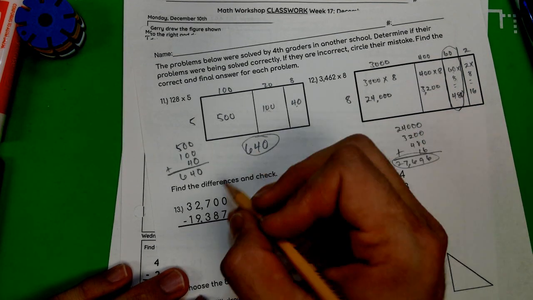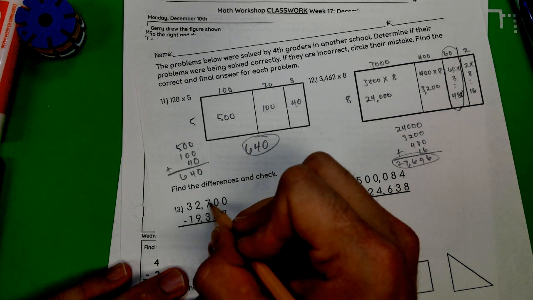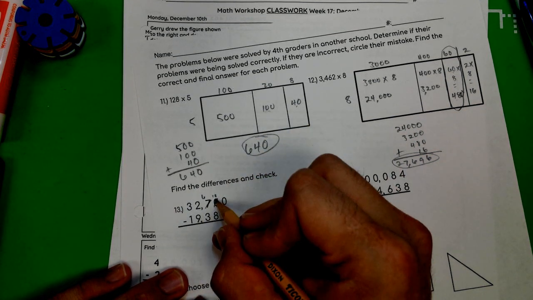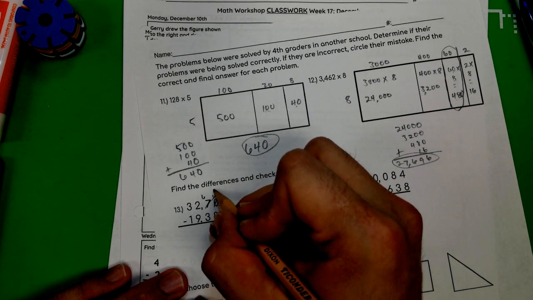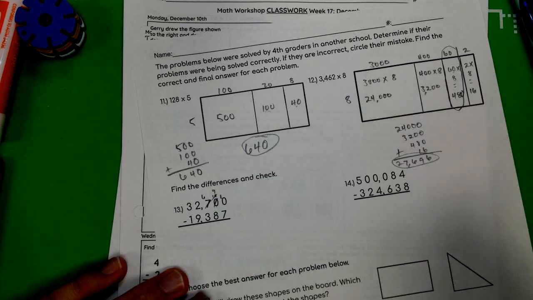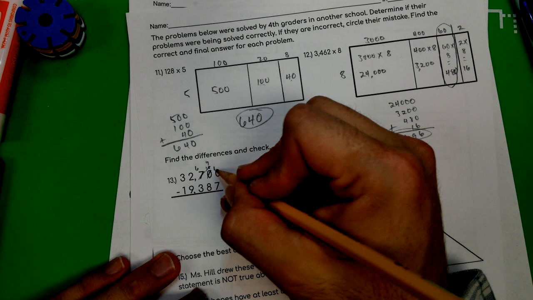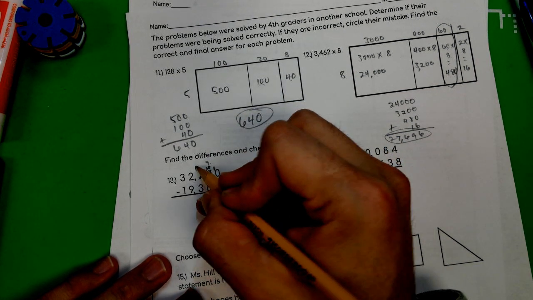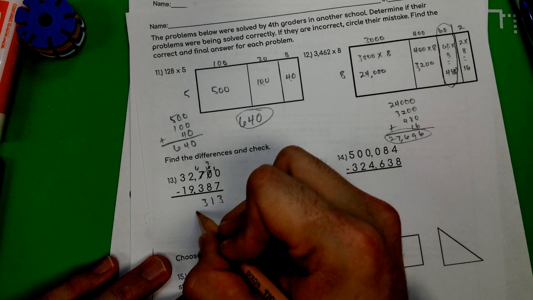0 minus 7. Got to regroup. Can't take from my tens, so I go to my hundreds, take 1, add 10 more. Now I can take 1 from here, which leaves us 9, and add 10 more here. 10 minus 7 is 3. 90 minus 80 is 10. 600 minus 300 is 300.